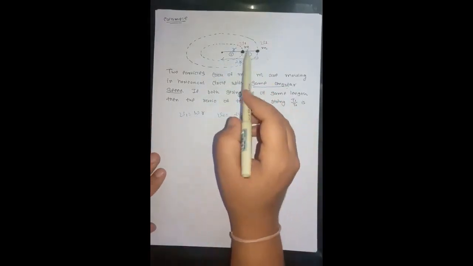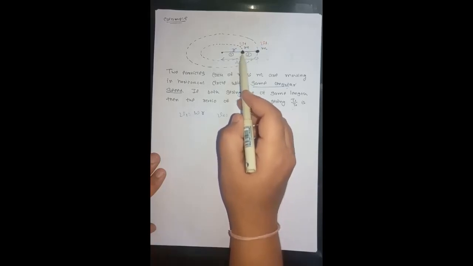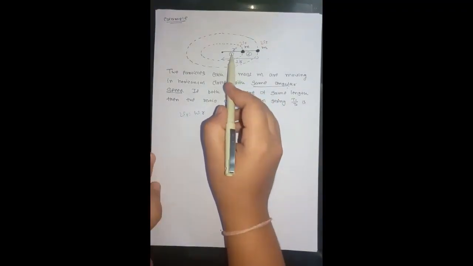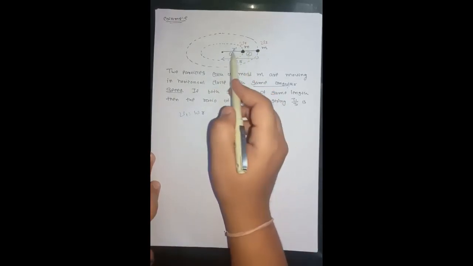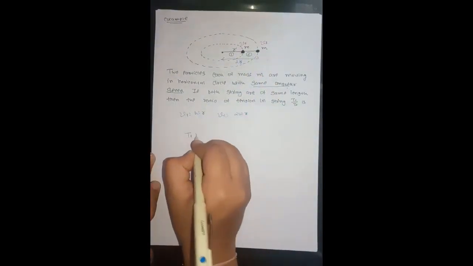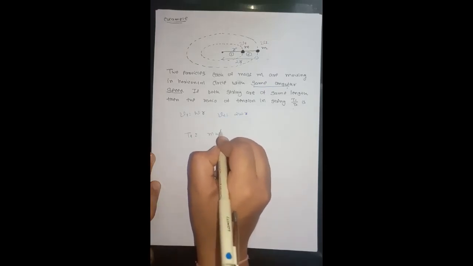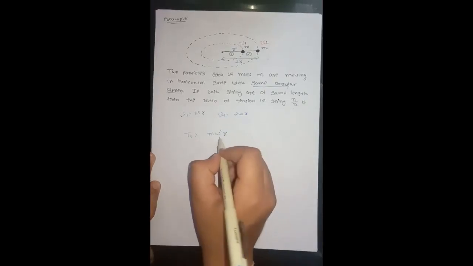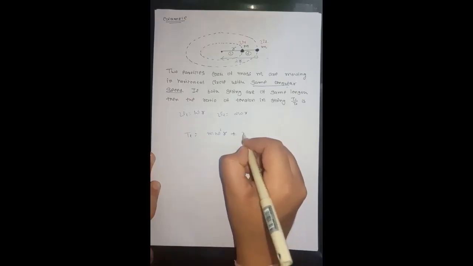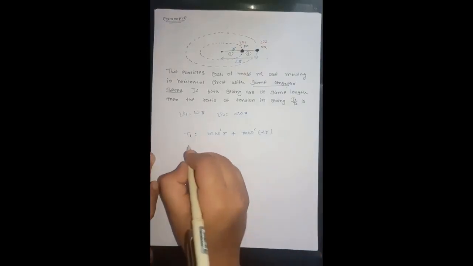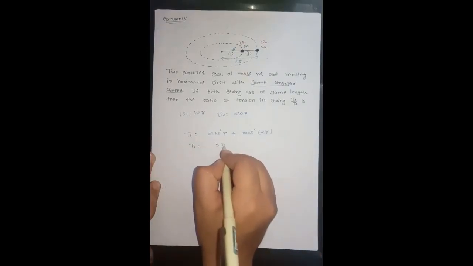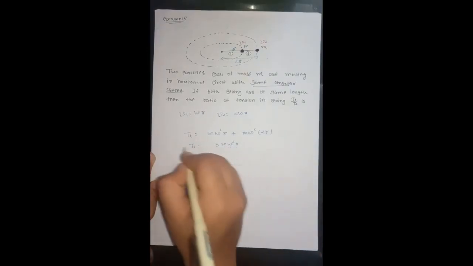Now the tension force, if we draw the free body diagram of this block, the tension force in this string will be due to the motion of both of the particles. So T1 is equal to m omega square r, that is due to the first particle, plus m omega square 2r, that is due to the second particle. So T1 will be 3m omega square r.